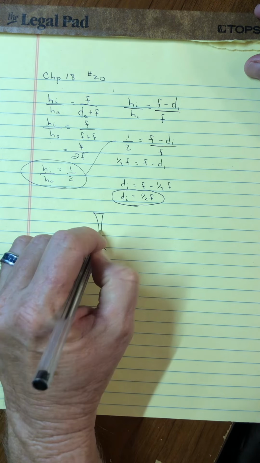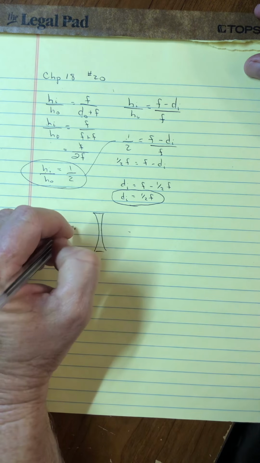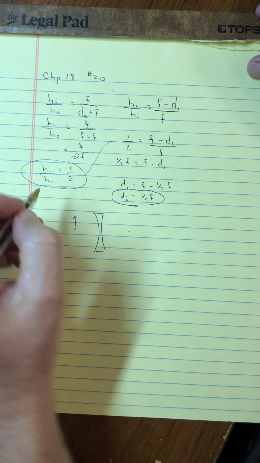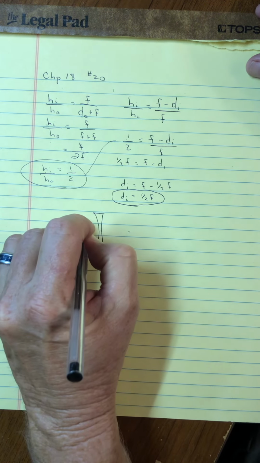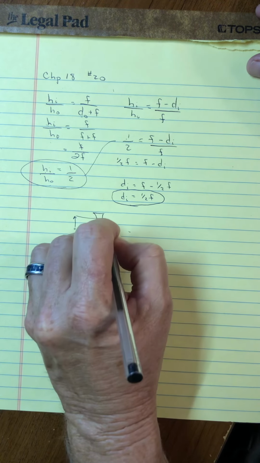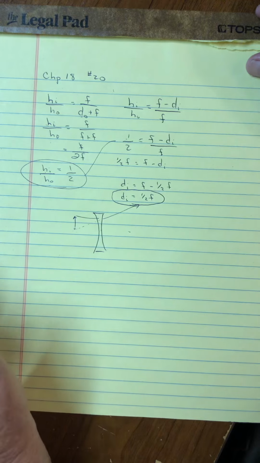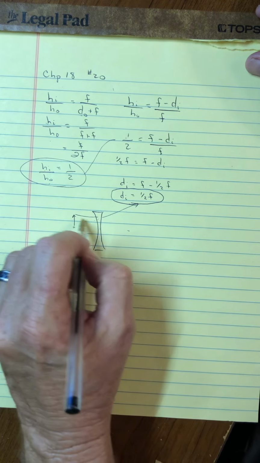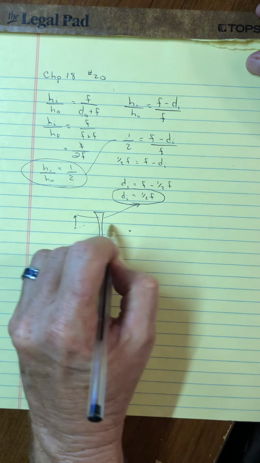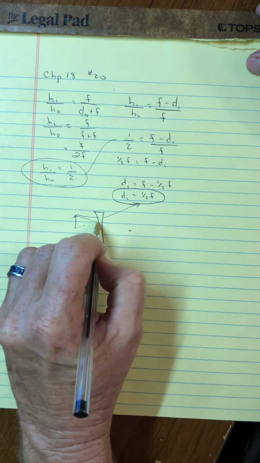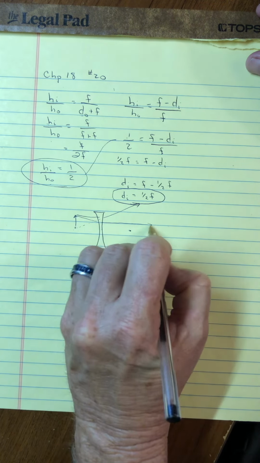We would have the two focal lengths for the diverging lens. The object would look like here. The ray going parallel would spread out as if it was coming from this focal point. And the one that's heading towards the far focal point would then go parallel.